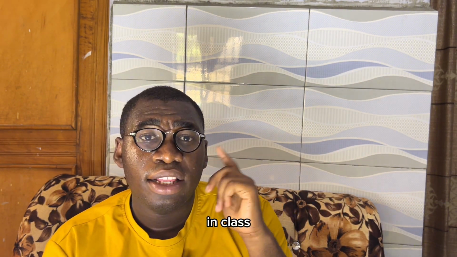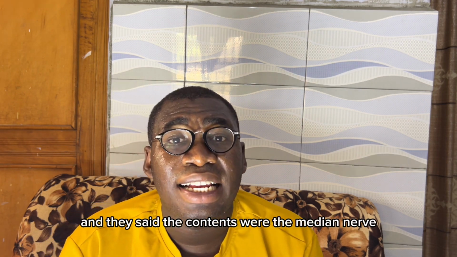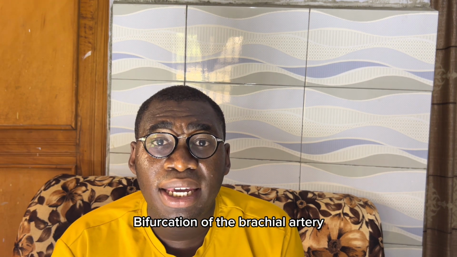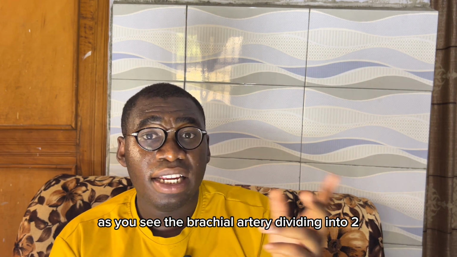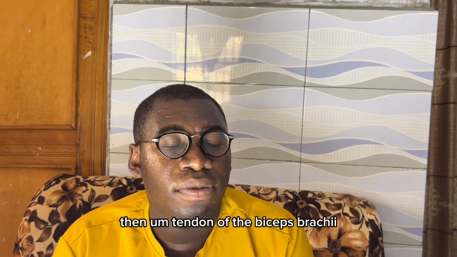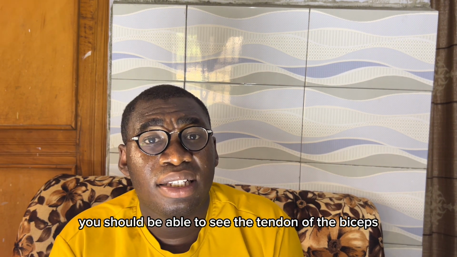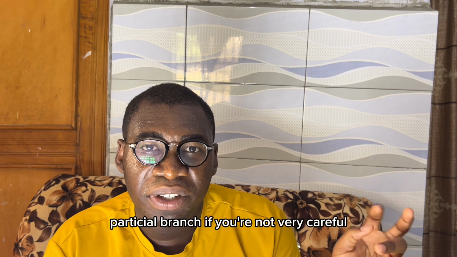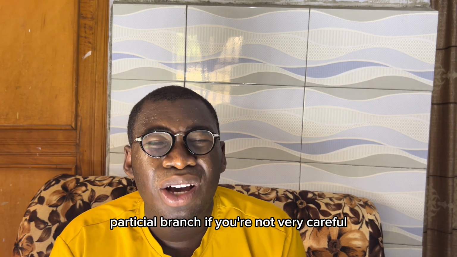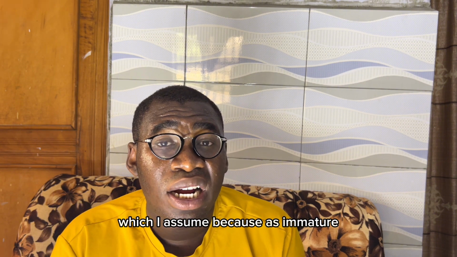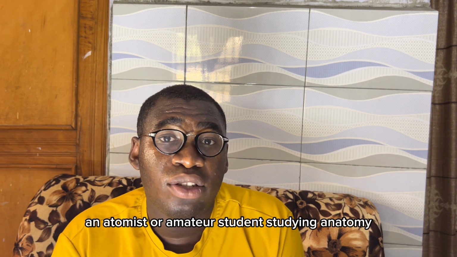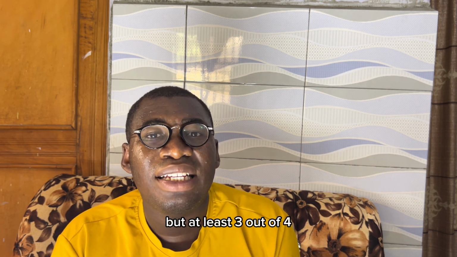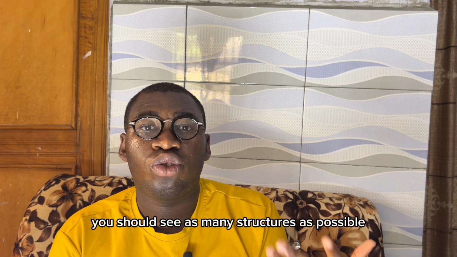Like, in class they told me that this is where the cubital fossa is, and they said the contents were the median nerve. You should be able to see the median nerve, the bifurcation of the brachial artery. I should see the brachial artery dividing into 2. Then the tendon of the biceps brachii. I should be able to see the tendon of the biceps brachii and the superficial branch of the radial nerve. Although, as the name implies, the superficial branch, if you're not very careful, which I assume, because as an amateur student studying anatomy, you most likely would cut the superficial branch of the radial nerve, so you might not visualize it, but at least 3 out of 4 you should see as many structures as possible.